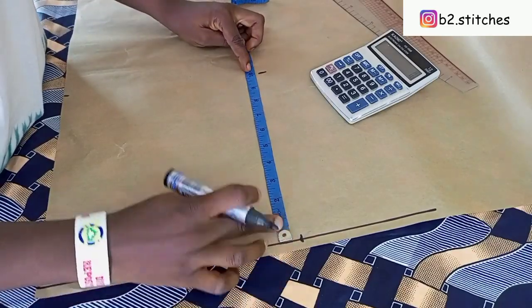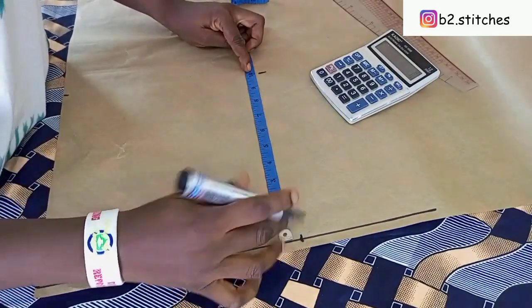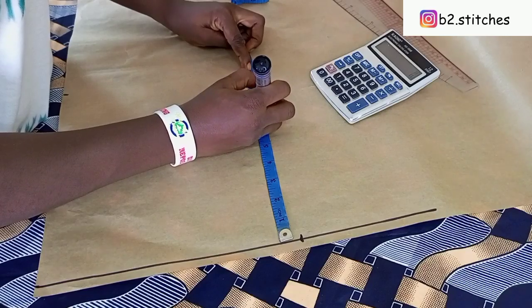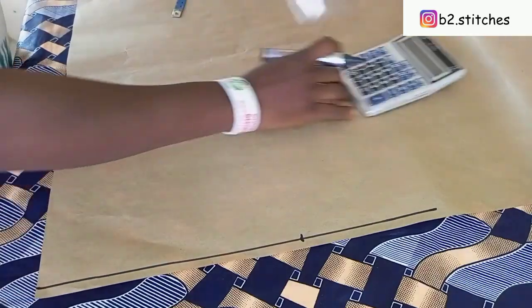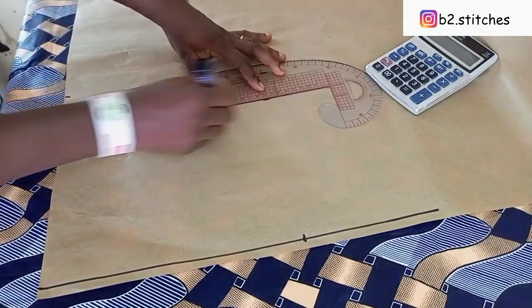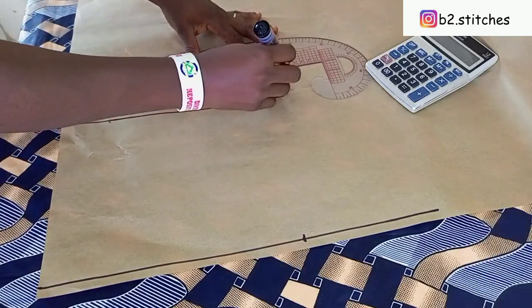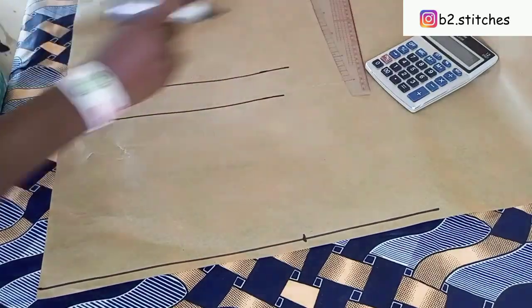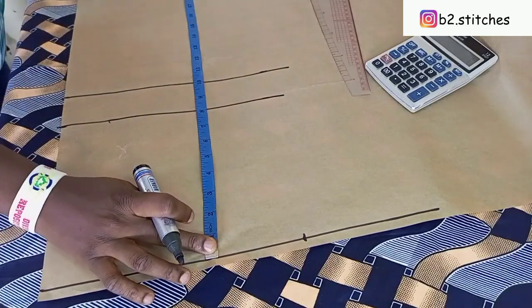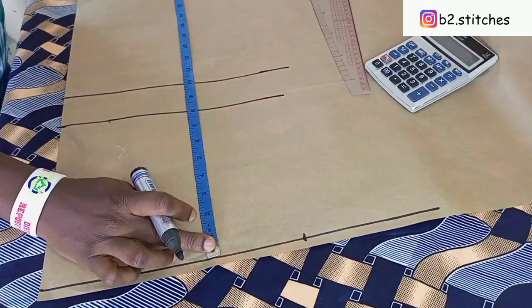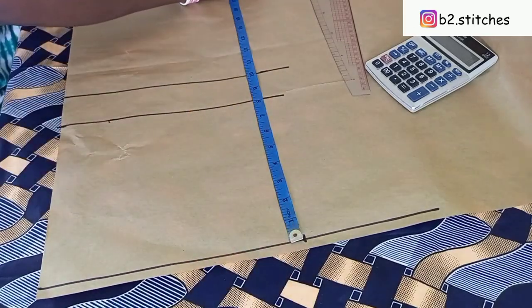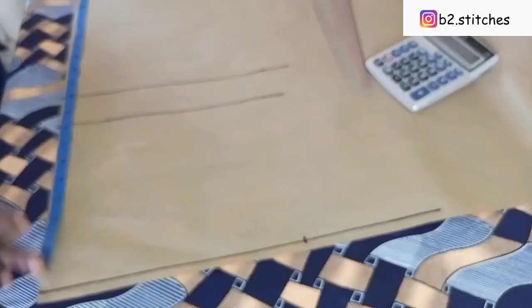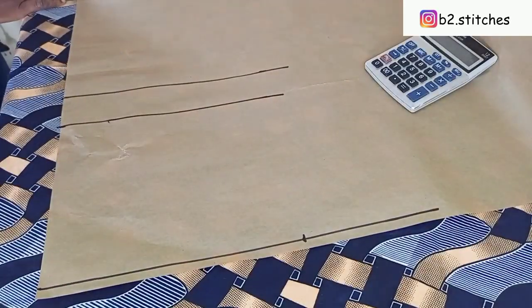The next thing we are going to mark is the hip line. From the waist, I'll mark 8.5 or 8 rather as the hip line, depending on the height of the person you want to sew for. For this one, I'm using 8 inches. Don't forget the length of the trouser is 40. Then I went ahead to mark the knee line, which is 21 inches.